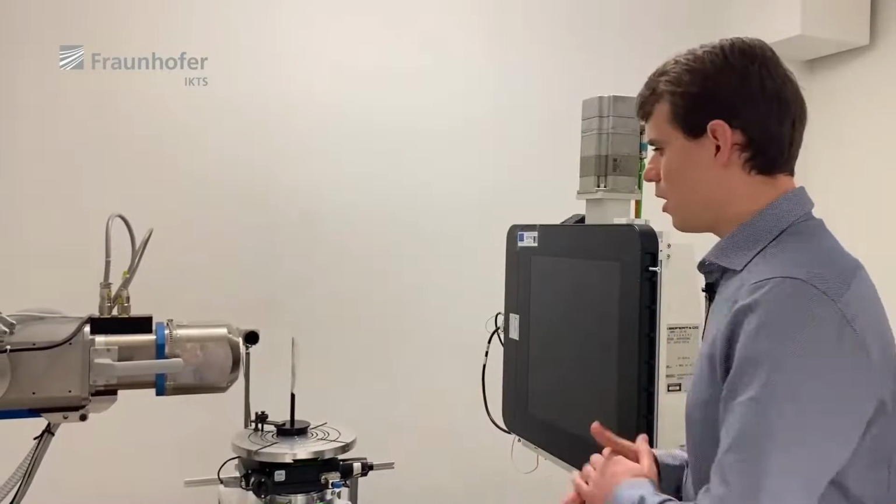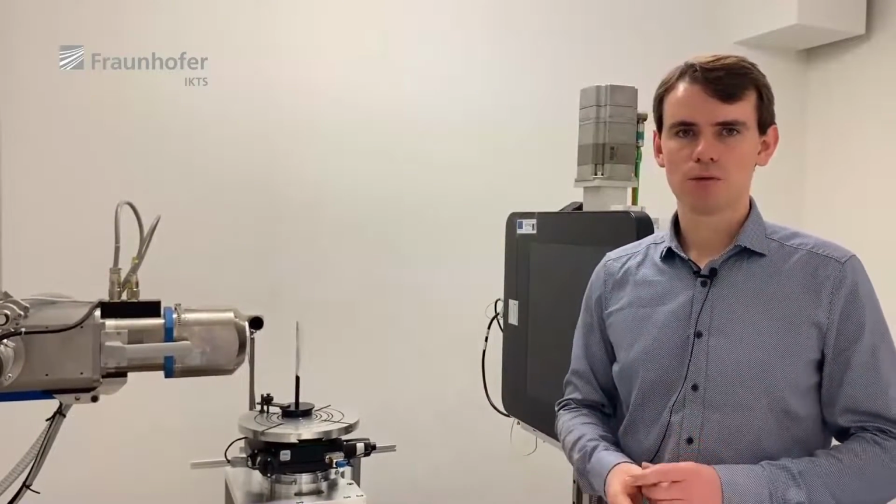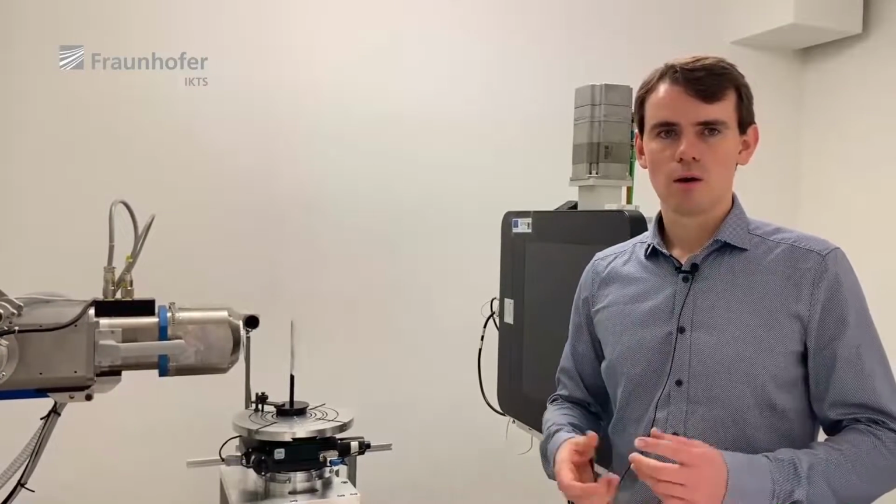With this setup, we are able to reach resolutions down to 2 micrometers, and we are able to investigate a very huge range of samples, for example, historical treasures or microelectronic or welding seams.